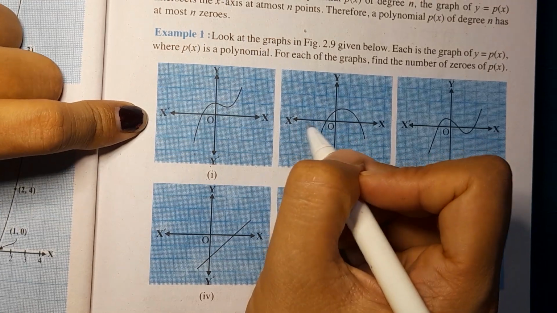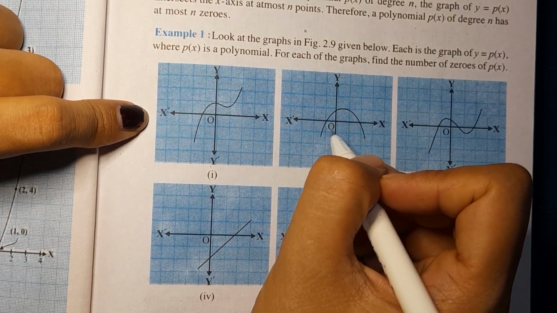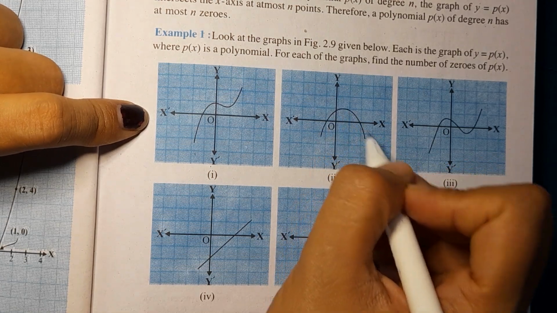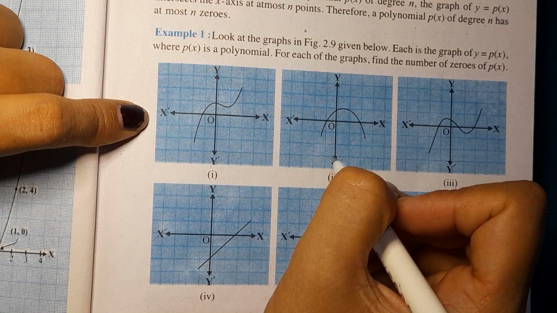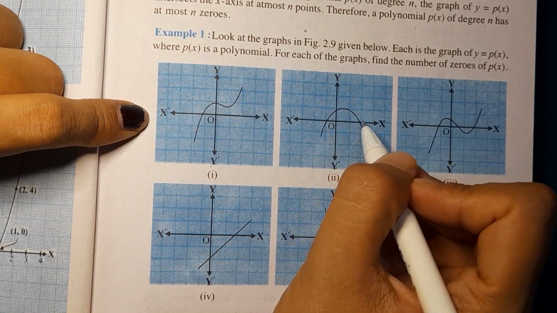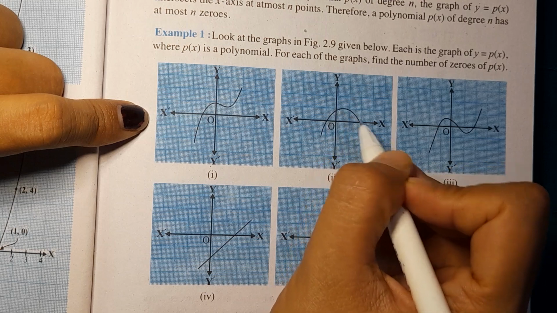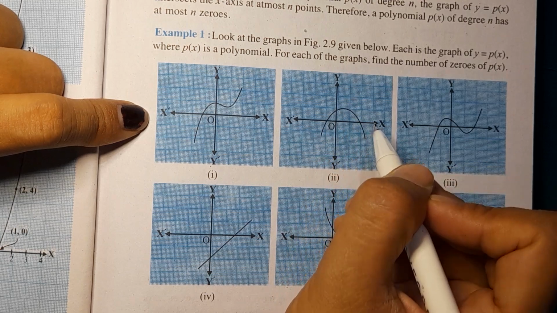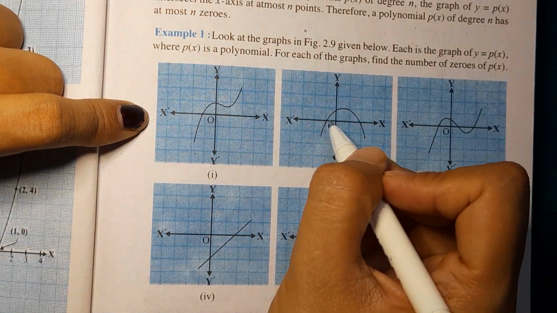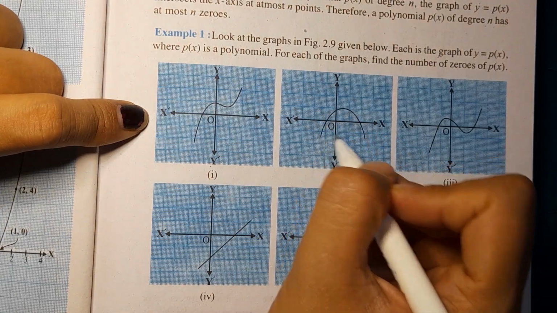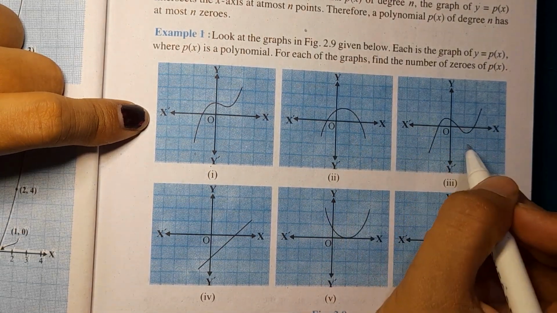Now come to the second graph. This is the second question, Roman number 2, this is the curve, this is the x-axis, and this is the y-axis. At how many points does it cut? It cuts at 2 points, 1, 2. Check only the x-axis. It cuts at 3, 1, 2, 3, but you have to calculate only the x-axis. So on the x-axis it cuts at 2 points. So the number of zeros is 2.